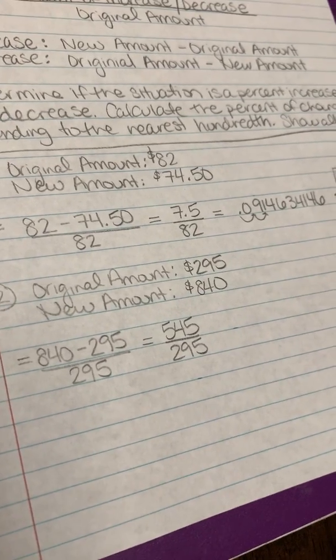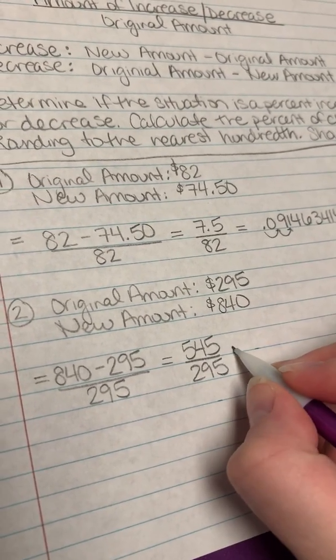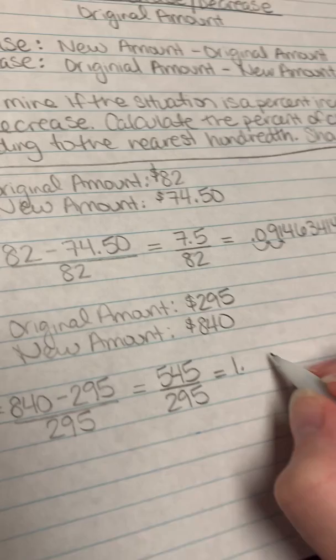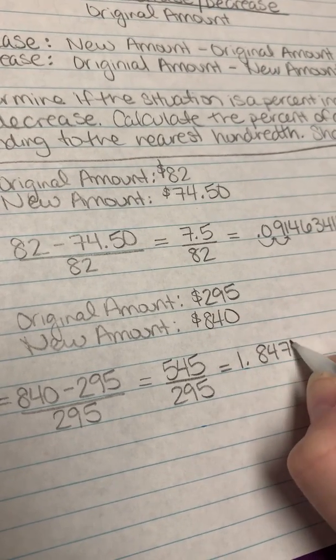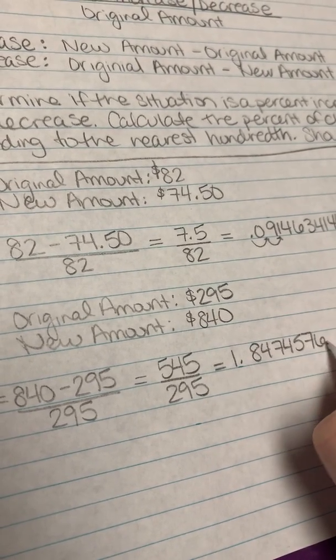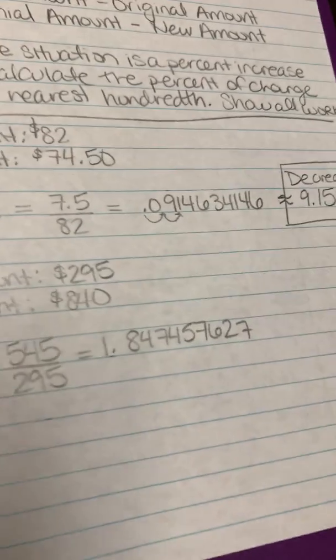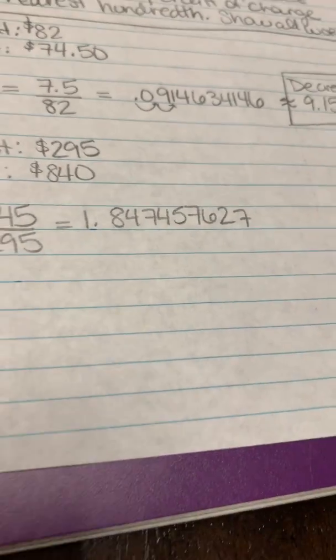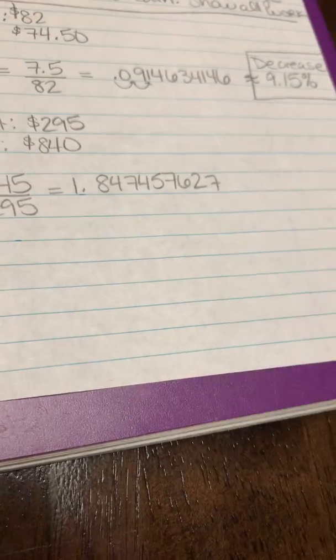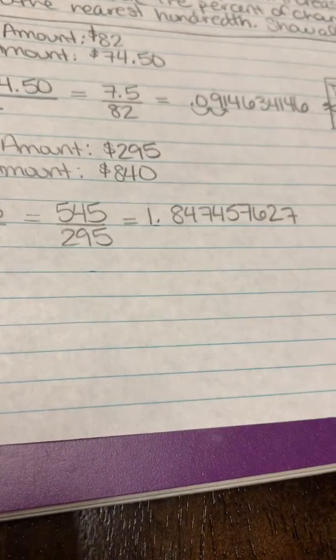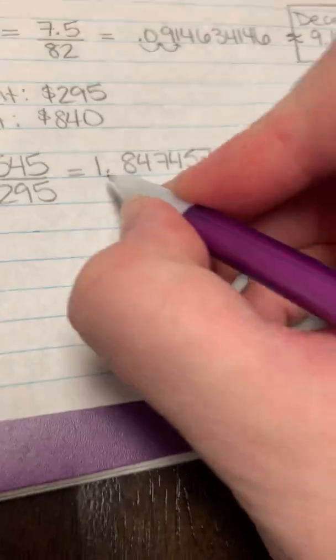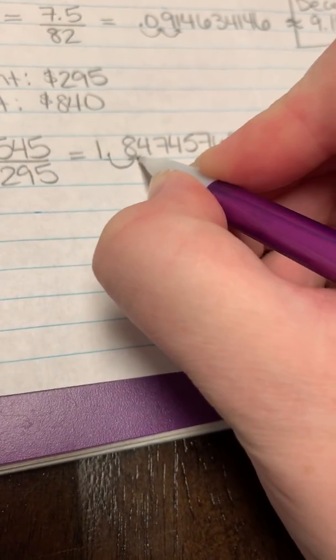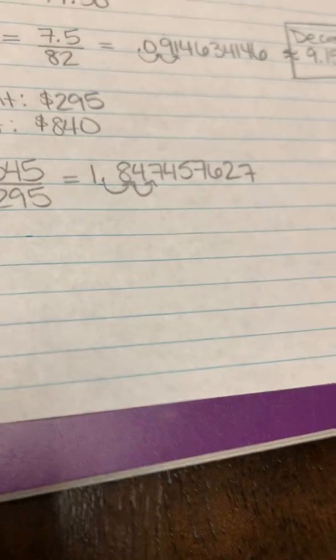And then we divide by 295 and we get 1.847457627. Again, lots of numbers. But again, this is not a percent. This is just simply the decimal of this fraction. So to make it a percent, we need to move the decimal 2 positions to the right.